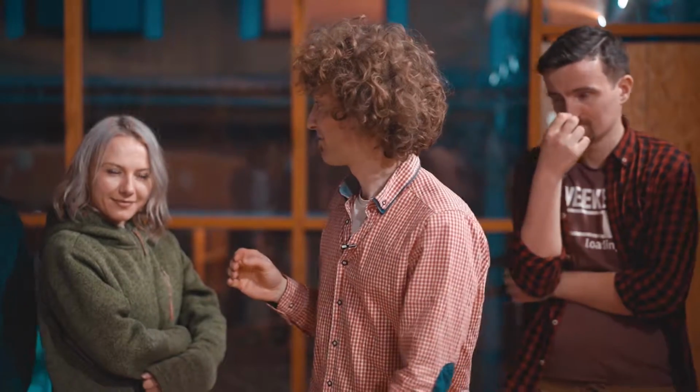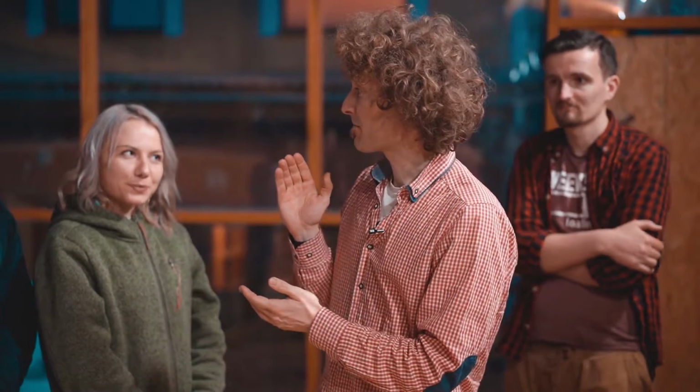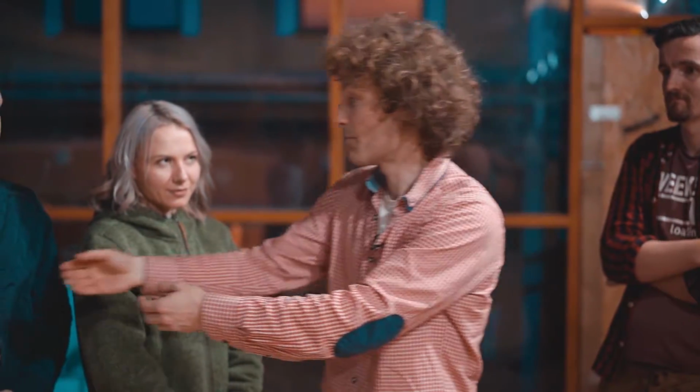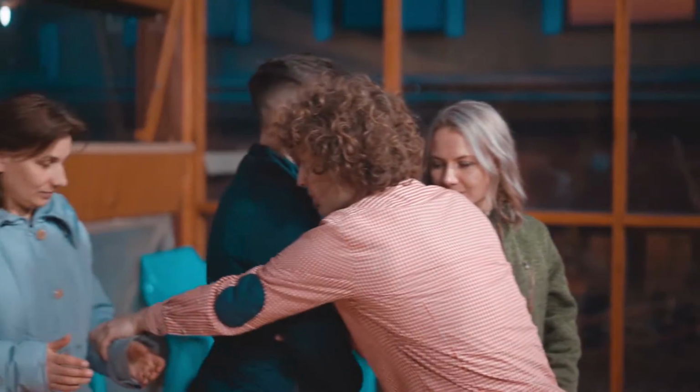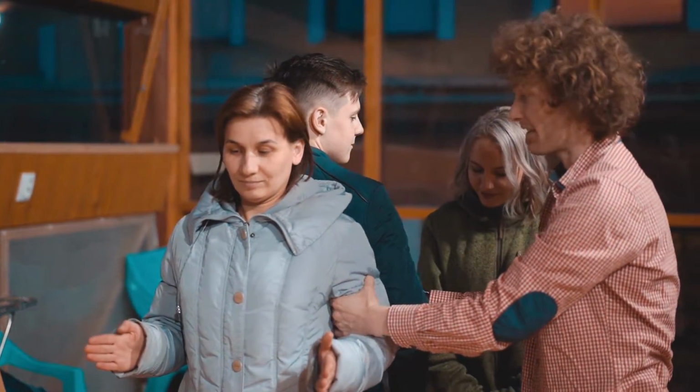This game is called the Robots and the Master. Here we have two teams of 3 people. 2 are the robots, and 1 person is the master who tries to direct the robots. And your goal is to make your 2 robots give each other a hug. But in the beginning, these 2 robots do not hug at all. They are standing like this.